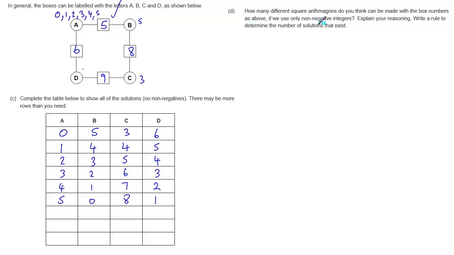So how many different square arithmegons do we think we can make with the box numbers as above if we only use non-negatives? So we've already discussed that. That's going to be 6. Explain the reasoning. Well, we did that. So A can be 0, 1, 2, 3, 4, and 5, and since the box number 5 was the smallest, we don't need to go into non-negatives.